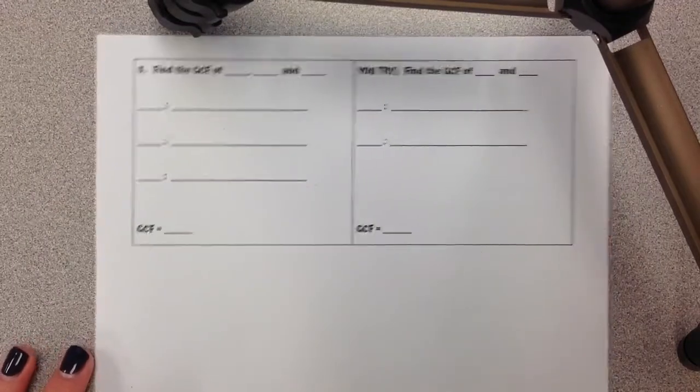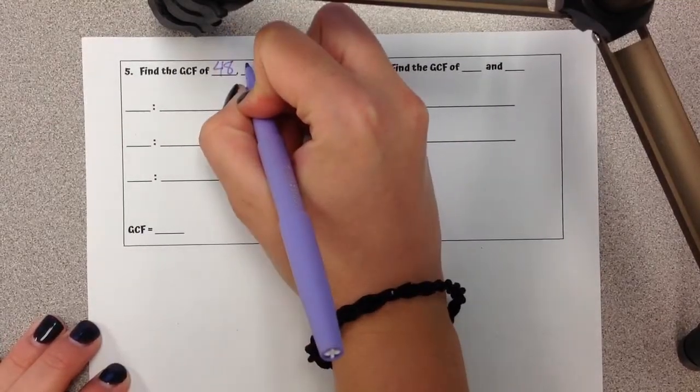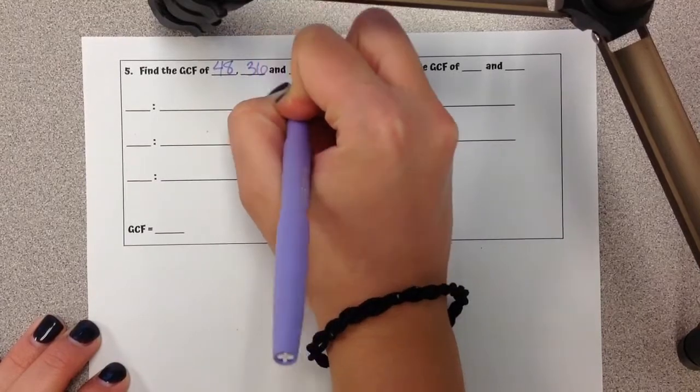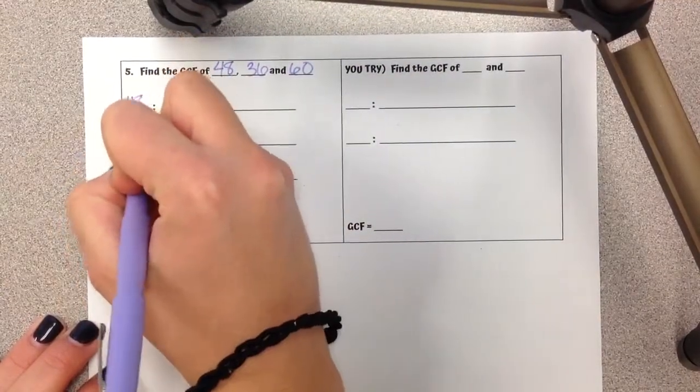Okay, go ahead and flip your page over. Just like with least common multiple, we're going to practice finding the GCF of 3 numbers. So I am going to look for the greatest common factor of 48, 36, and 60. So my steps are still the same.